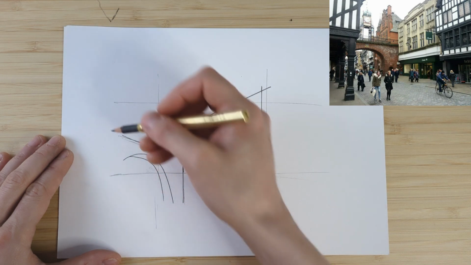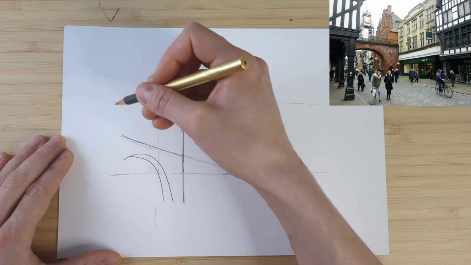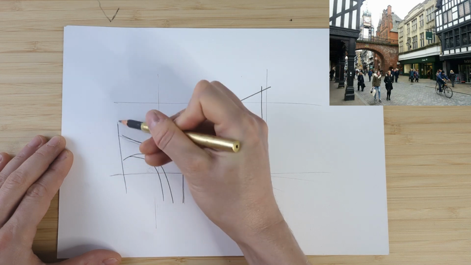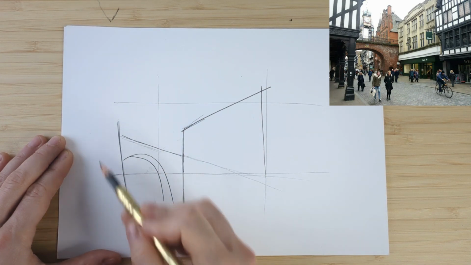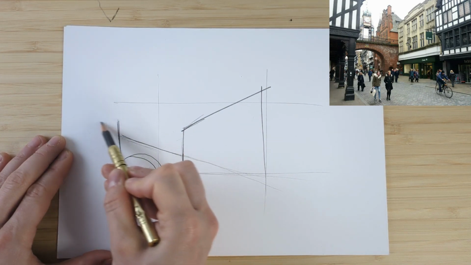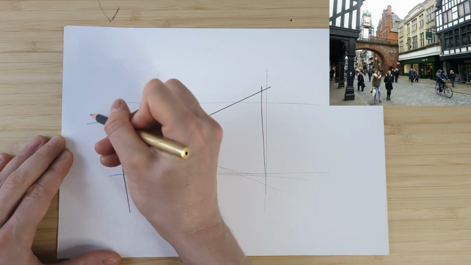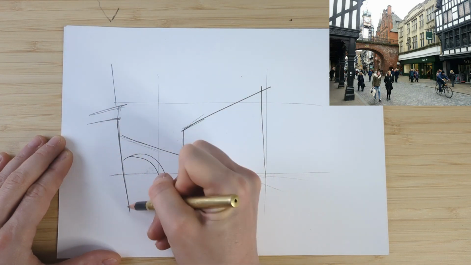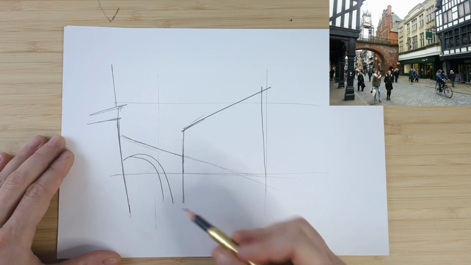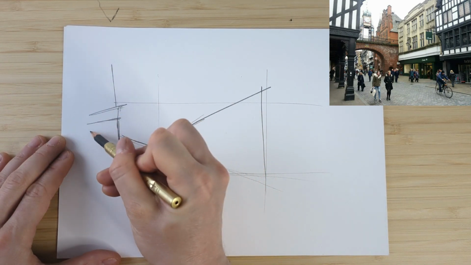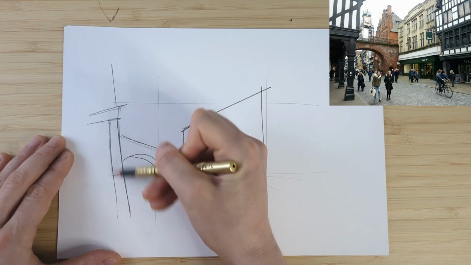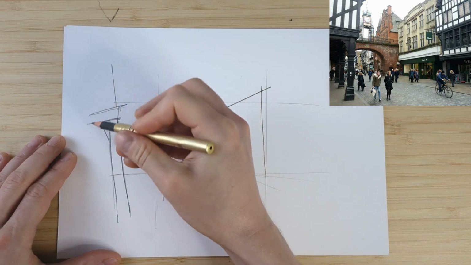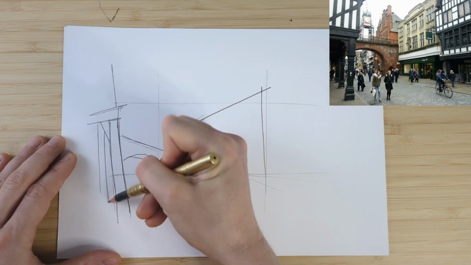And we're going to add in this hole here, but you can see I'm actually making it at more of an angle. So I'm deliberately distorting the perspective in order to create this as a focal point.